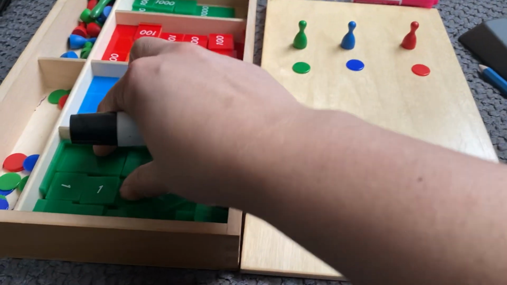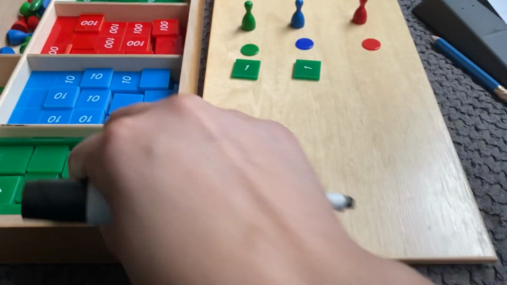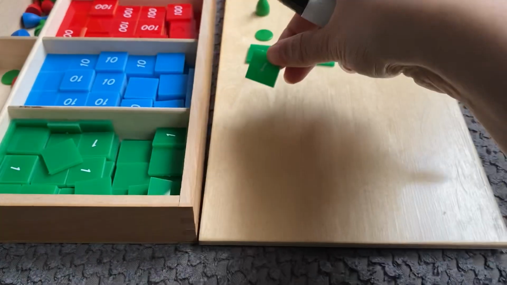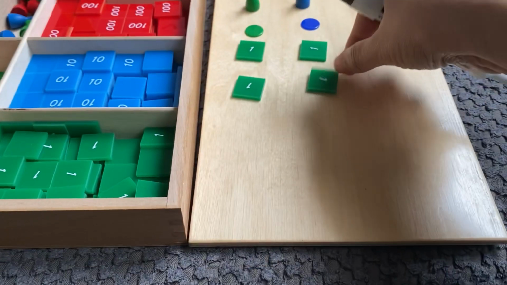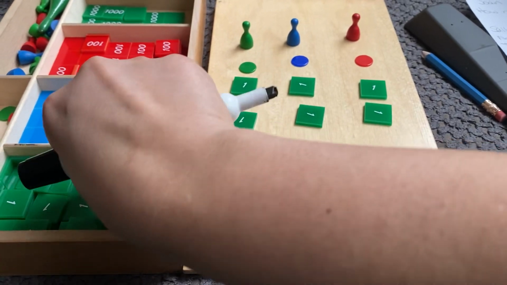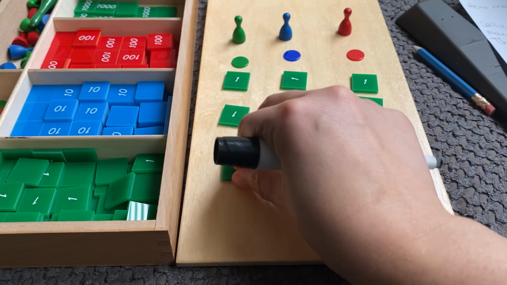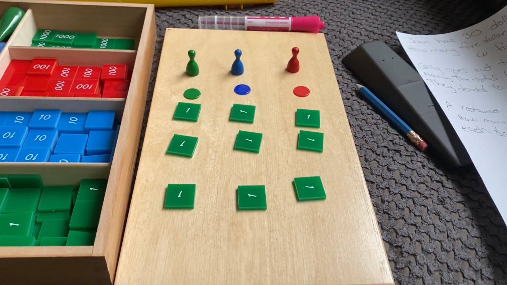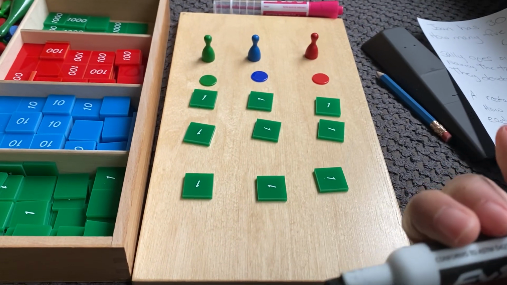So I'm at 15, 16, 17, 18, 19, 20, 21, 22, 23, and 24. And now I'm all the way to 24. So now I can stop and I can see how much does each of my person have to spend.